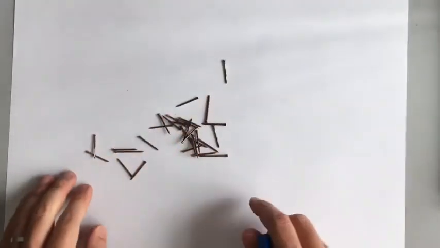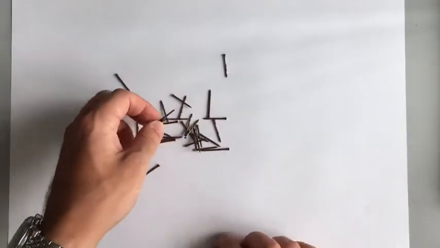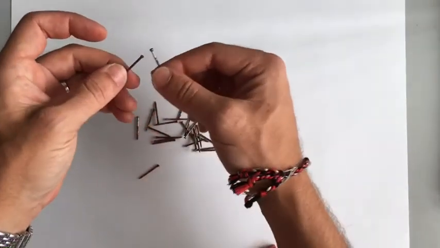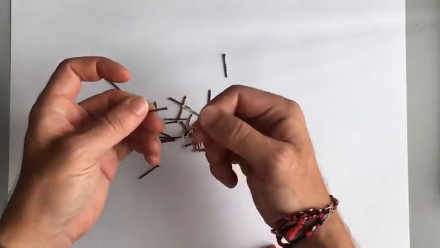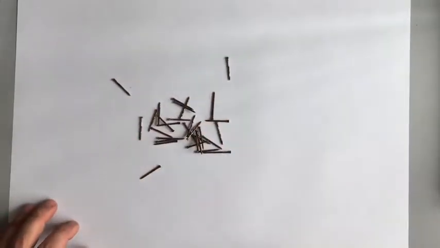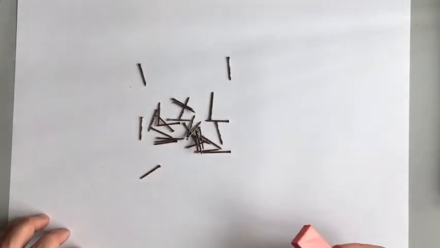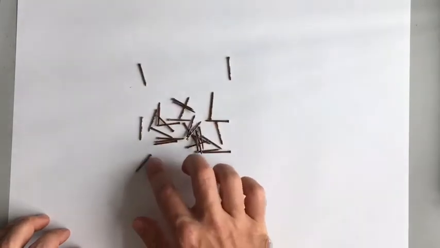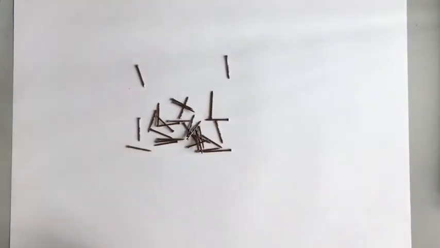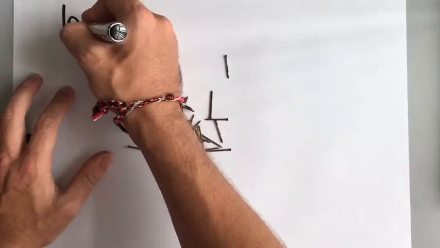So the reason for that is that these nails aren't magnets on their own. If we bring those two nails close together, they don't attract each other, they don't repel each other. So the nails are not magnets, only this is the magnet. And what is happening in the nails is we are inducing magnetism.